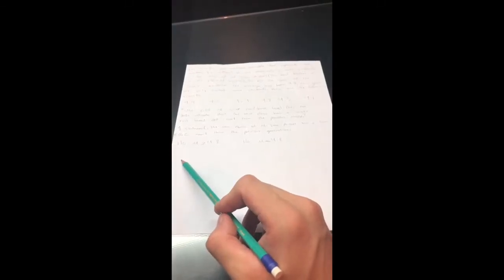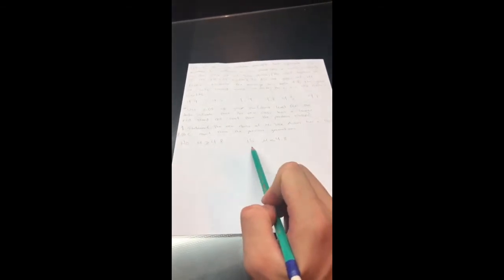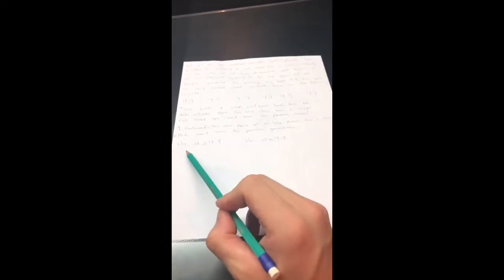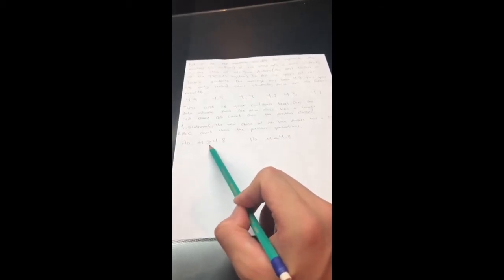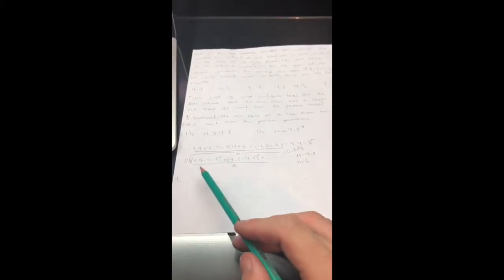First, we need to say our statement, which in this case will be the new class of Mr. Jose Andres has a lower red blood cell count than the previous generations. The next step will be to say our null and alternative hypotheses. In this case, our null hypothesis is that mu is greater than or equal to 4.8, and our alternative hypothesis is that mu is lower than 4.8, which in this case will be our claim. Now in step 3 we have to indicate all of the data that we have.